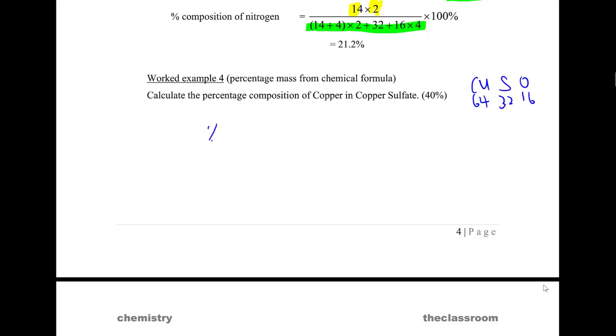Okay, so percentage mass of copper is basically, now, copper sulfate is CuSO4. Okay, so if you're not very familiar with chemical formula, go and brush up on that. So there is 1 copper atom in copper sulfate. So we have 64 multiplied by 1. Now the MR of copper sulfate is 64 and 32 and 16 times 4. And we're going to multiply this by 100%. Okay, so if you take 64 divided by 64 plus 32 plus 16 times 4, and you multiply that by 100%, you're going to get 40%. So the percentage composition of copper in copper sulfate is 40%.